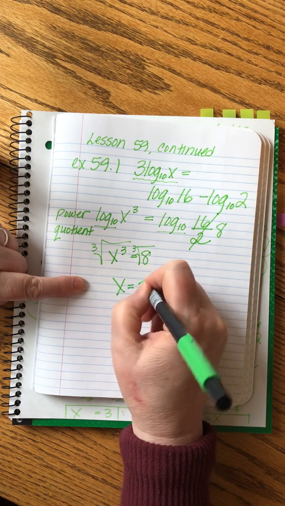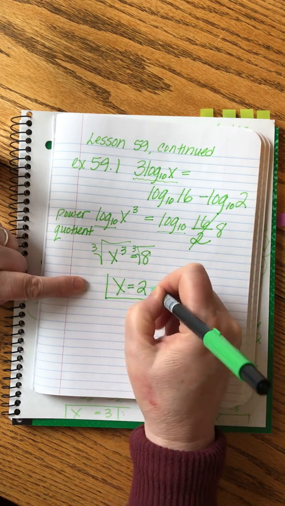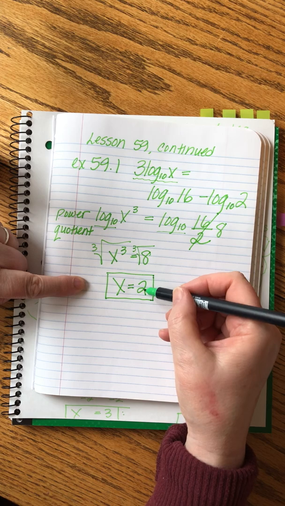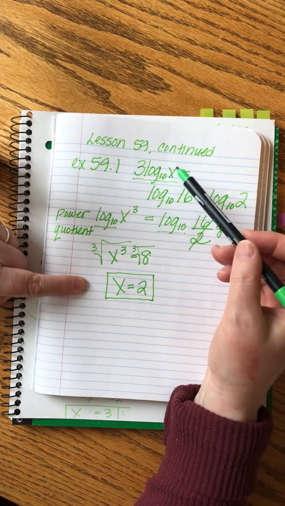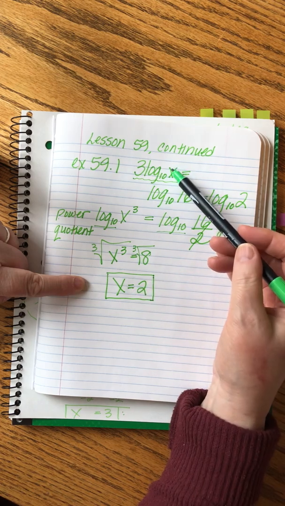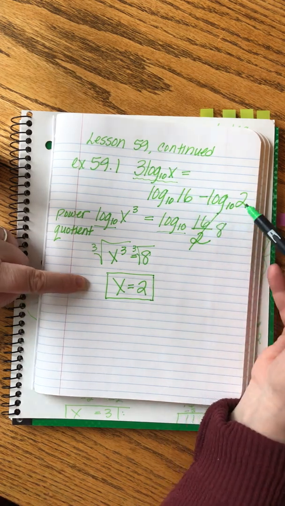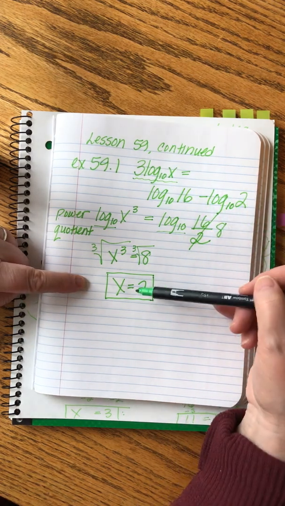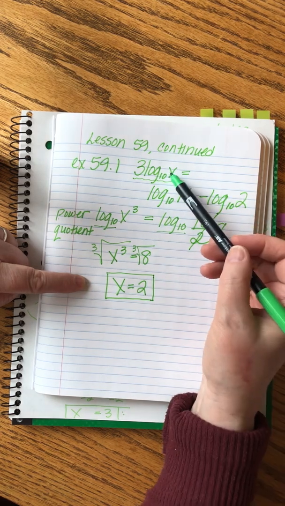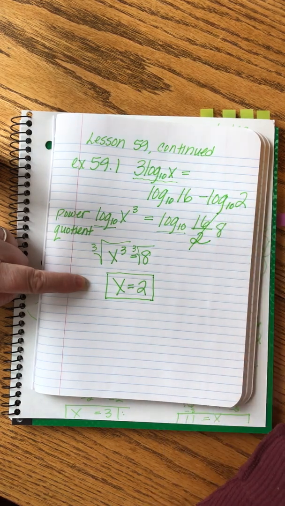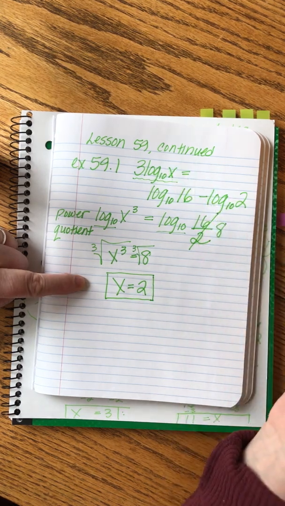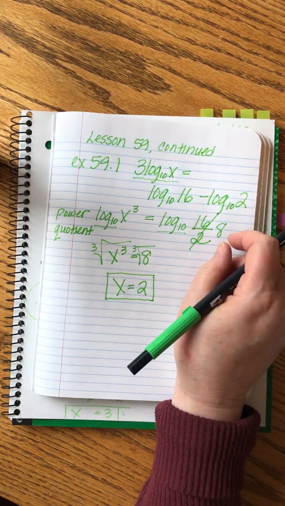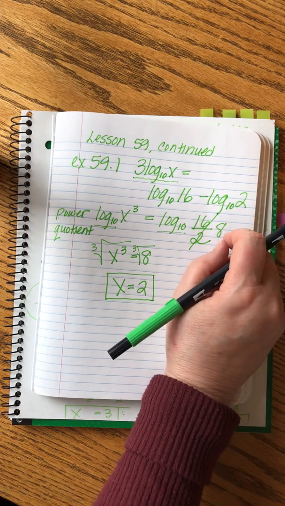x equals 2. My final step is to check and make sure that this still yields a positive argument. There it would be 2. That's the only place where we have the variable in the argument. Obviously, if our arguments are numbers, we don't have to worry about it. It's where we have variables in our argument that we must check to make sure we have a positive number. 2, we're good. Okay, fabulous, right? So far, so good.